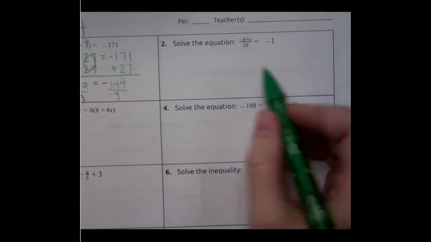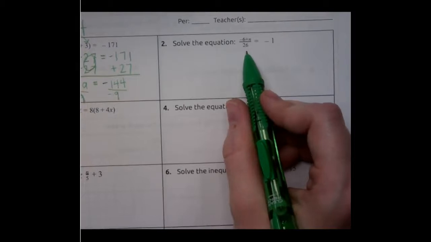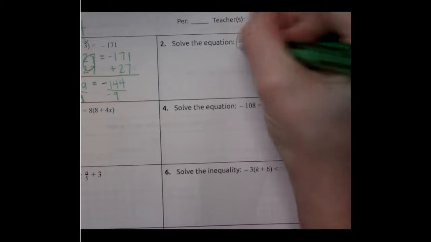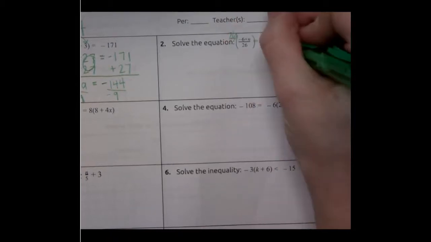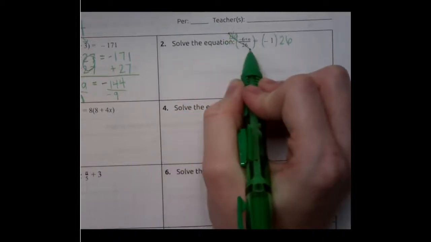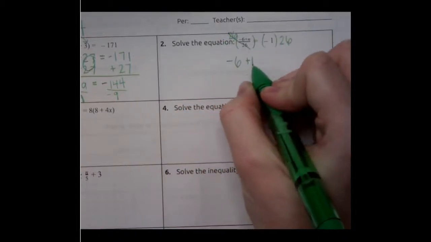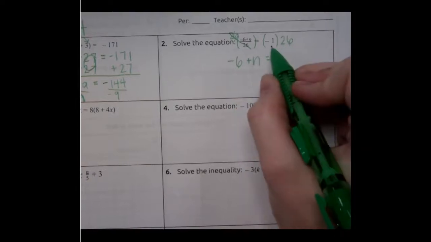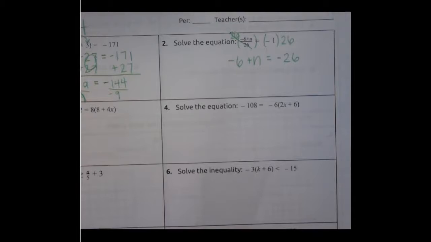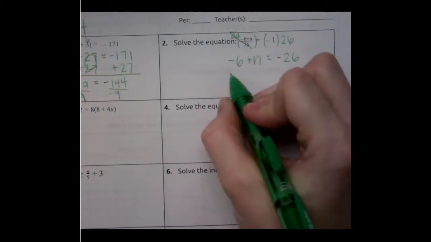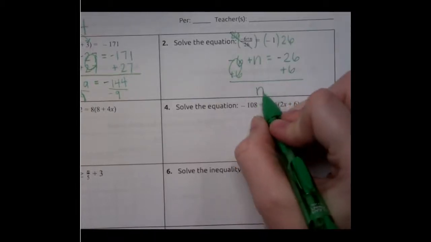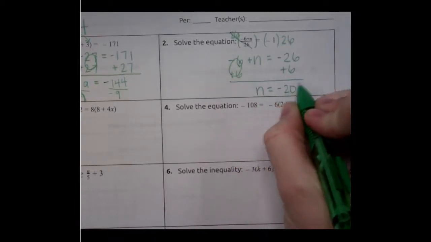For number 2, we like to get rid of these bottom parts of fractions first before we can get rid of the top. So right now we're dividing by 26. I'm going to get rid of that by multiplying by 26 on both sides. So times 26 and divided by 26 go away. I'm left with -6 plus n equals, I have a -1 times 26, so that's going to get me -26. Now I only have one step left because I'm looking for n. So I'm going to add 6 on both sides. This becomes a 0. We get n equals -20.